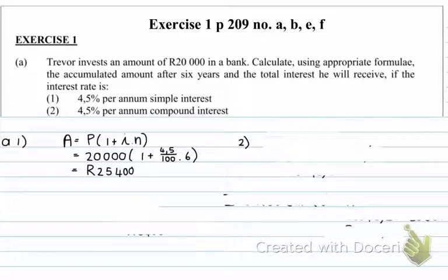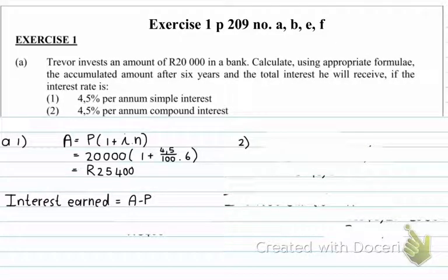But that was not all they asked me. They also asked the total interest he will receive. Now for the interest, the formula is A minus P. In other words, the final amount, the amount with the interest, minus the initial amount that was invested.